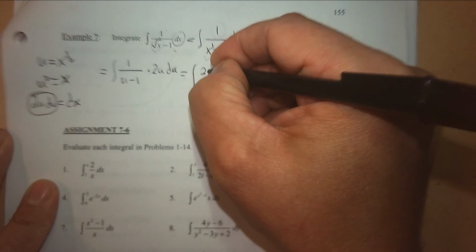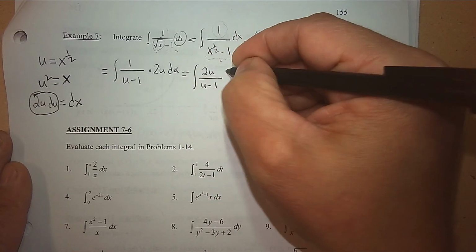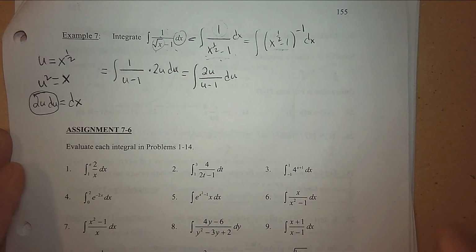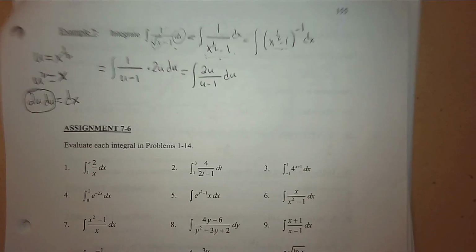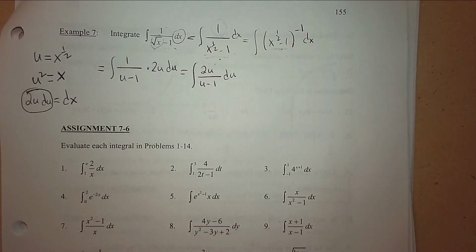If you like this problem, you are showing off that you love calculus. What do you notice? Do you notice I went 1 times 2u and put it together? What do you notice about the power on top and the power on the bottom? The power is the same, right? If the power is the same, or if the top is bigger, what do we need to do? Long division. As I said, you love this problem, you love calculus.